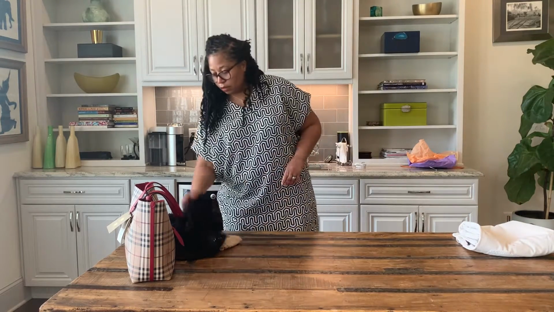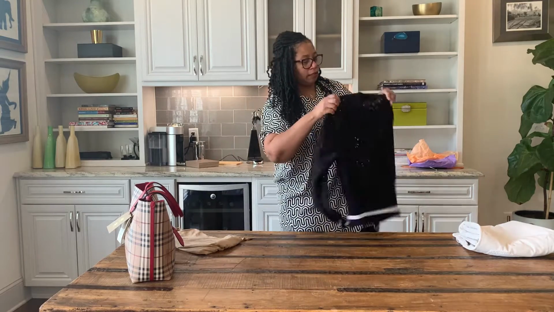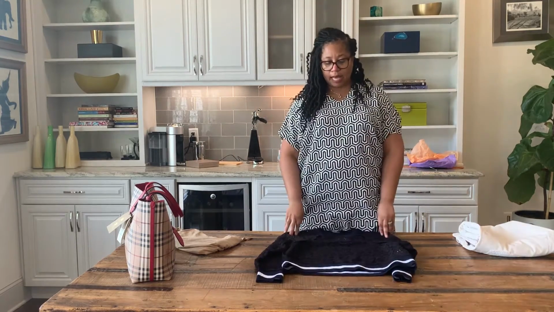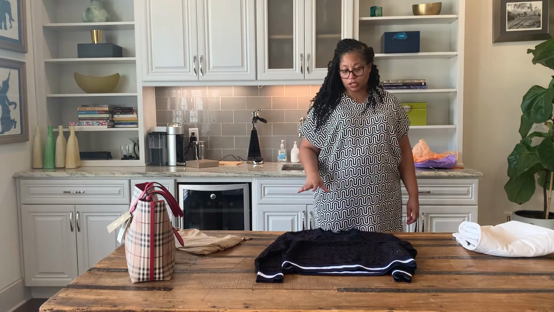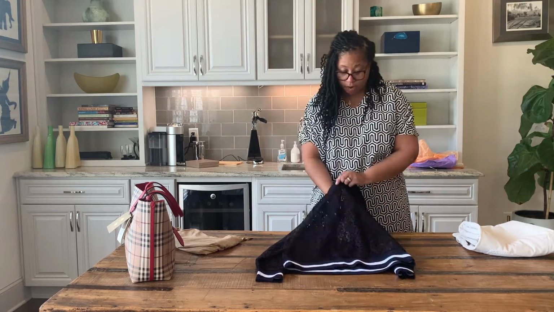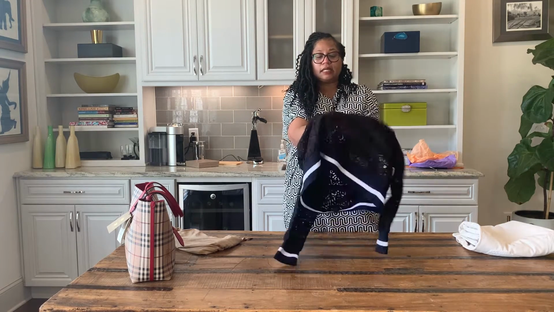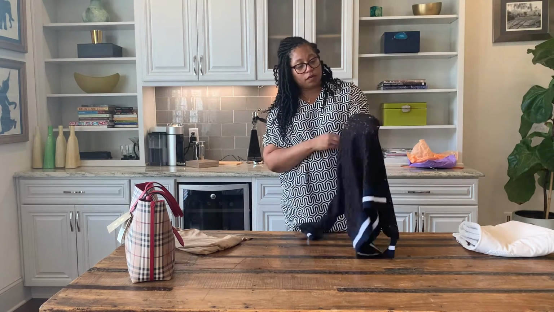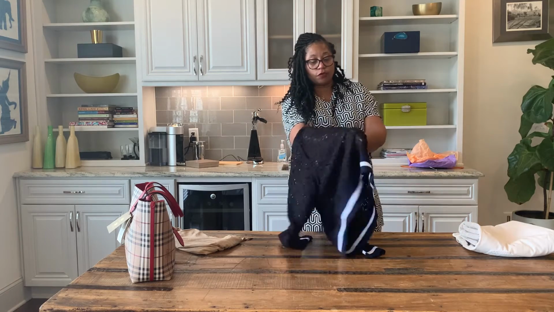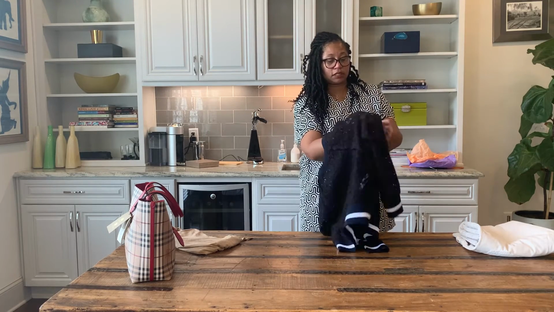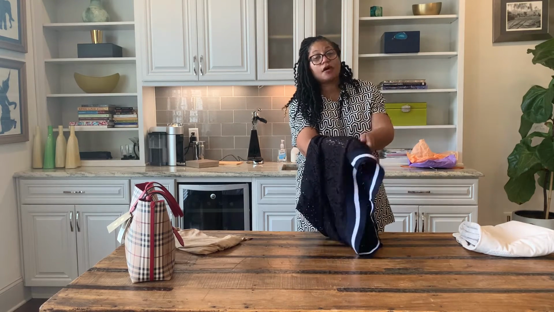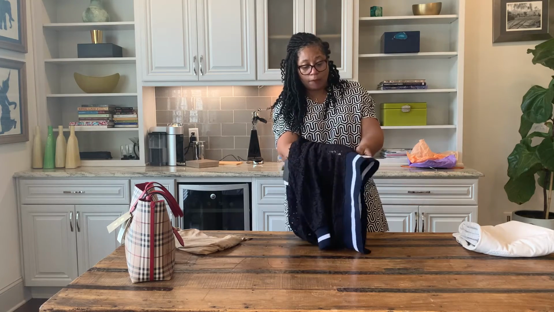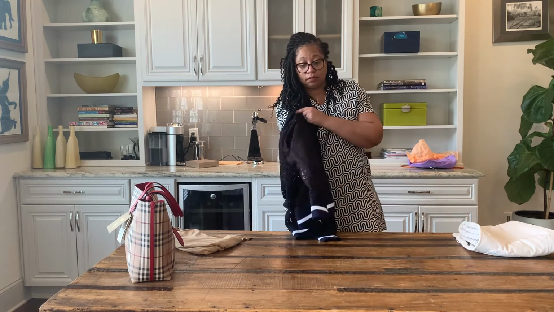So, again, this is a top, but the idea still remains the same. I want to look at my top and look at my zones of my top. This is a lace garment. You see that? It's lace. That means it naturally has holes and cutouts. But I want to run my hand through this garment, and I want to make sure that there aren't any other types of holes that's not a part of the lace detail.